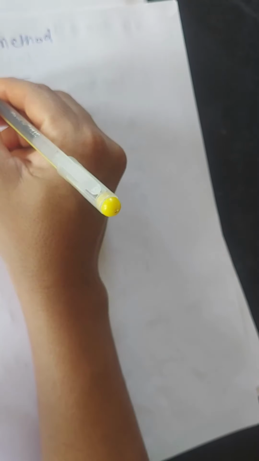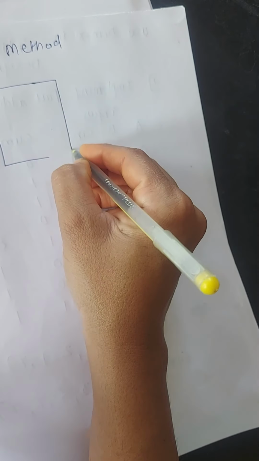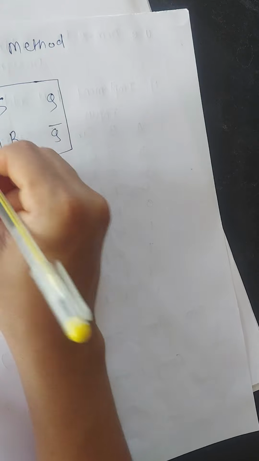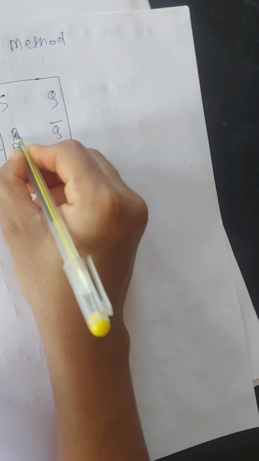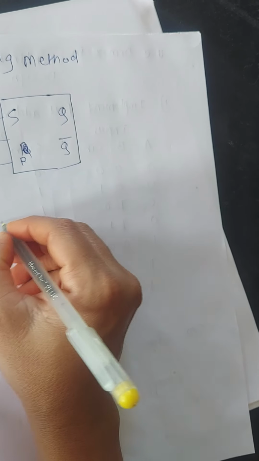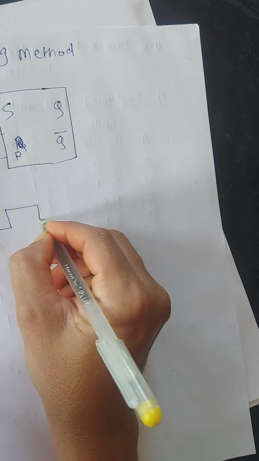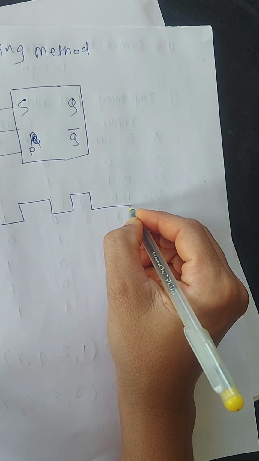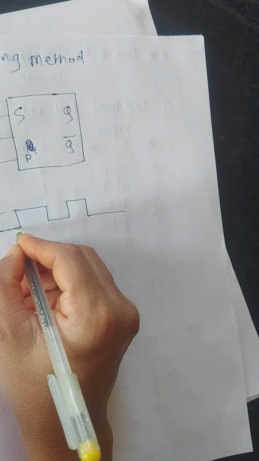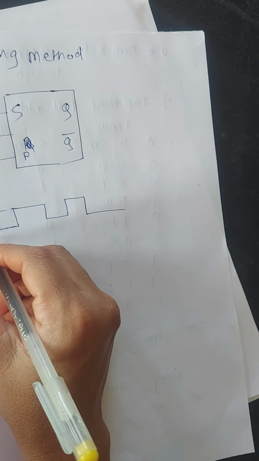The clock signal is applied to the flip-flop. This is a flip-flop with S input, R input, and outputs Q and Q bar. For these inputs there is one enable input applied, and for that enable we give a clock signal. When this clock signal is applied, then the output will change. This is the clock signal, and with it the flip-flop will respond to change its state. This level is high logic, and this is the low.